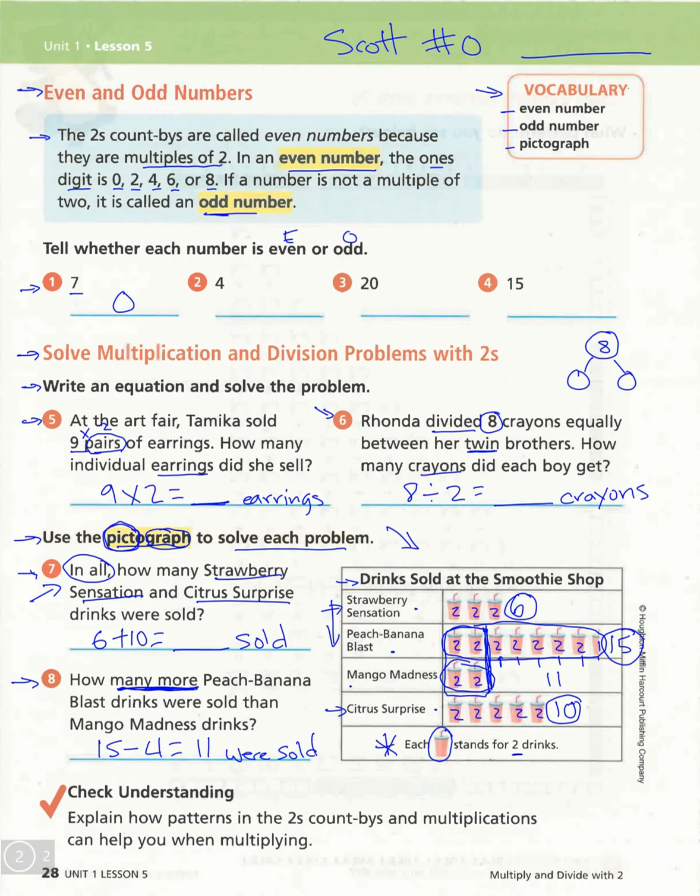This is Math Expressions Unit 1, Lesson 5, and we are going to correct our work right now. And again, there's really nothing to correct on this first page, although hopefully we'll have some time in class to talk about the patterns that you saw on that page. So let's go ahead and go over to the next page.